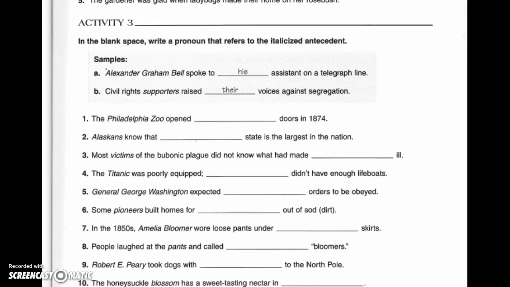Activity 3, they want you to write out the pronoun that refers to the italicized antecedent. I only want you to do the even numbers, from 1 to 10. If you're understanding this, you have a good ability with use of pronouns in your writing. So pause your screen. Remember, only do the even numbers for activity 3.